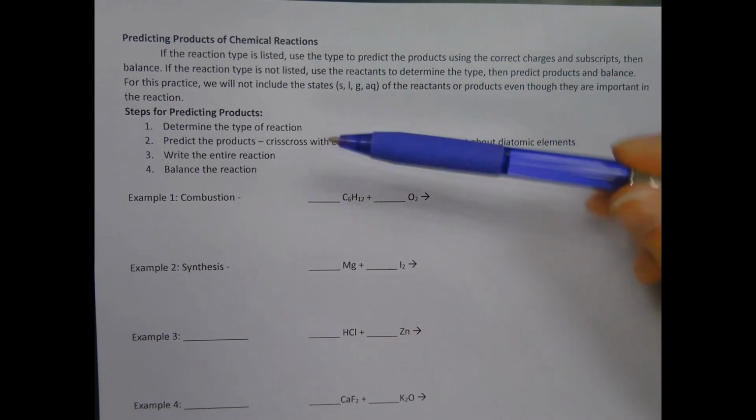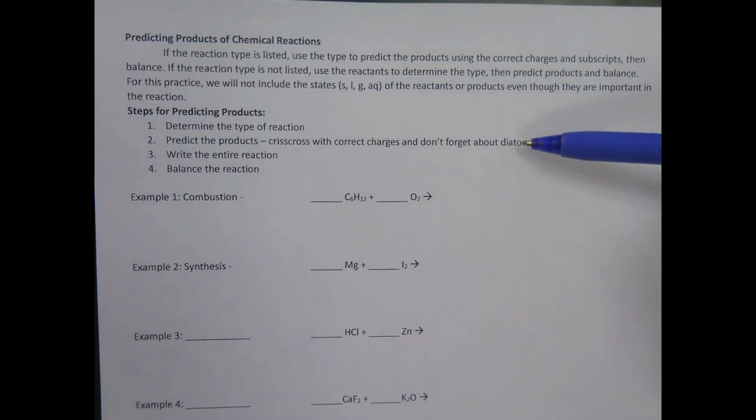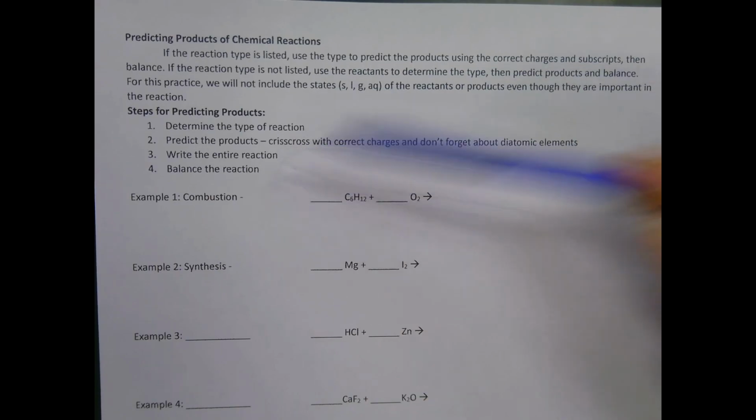So here are the steps that we're going to be using. Determine the reaction type first, predict the products, crisscross with correct charges, and don't forget about diatomic elements. So those are Hofbrinkel, right? So hydrogen, oxygen, and all those. And those ones only exist in nature in pairs. That's why we want to remember that. Write the entire reaction and then balance.